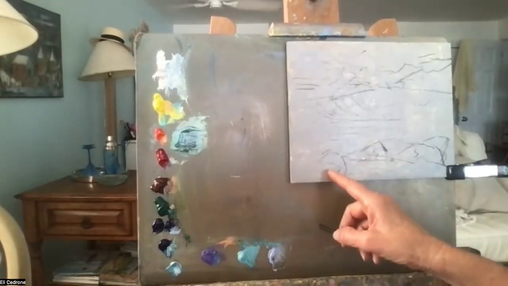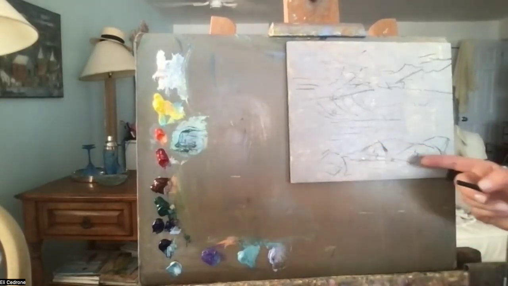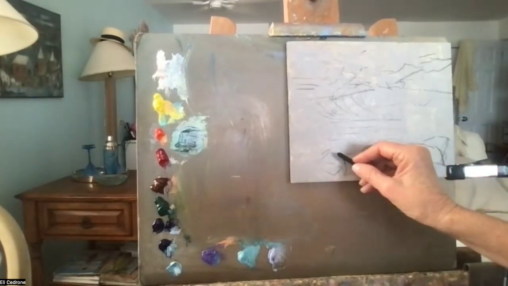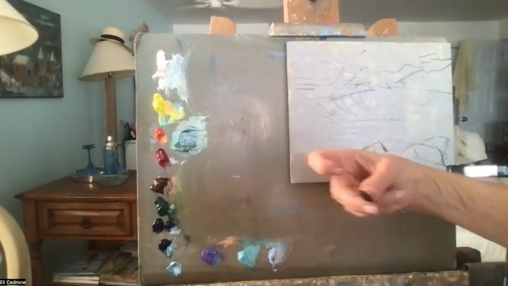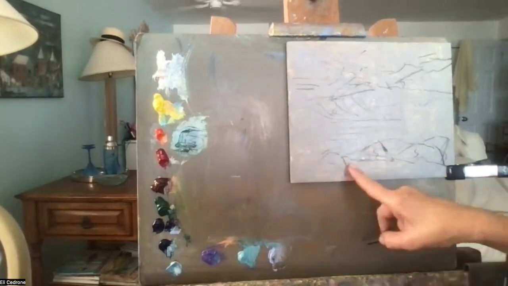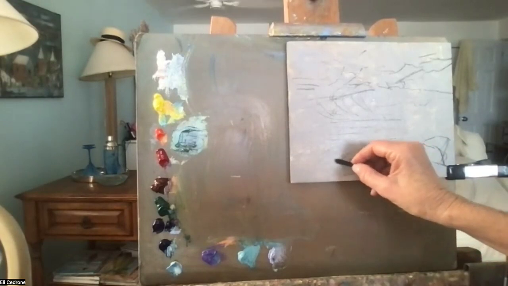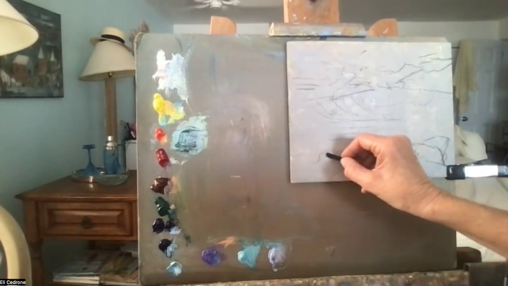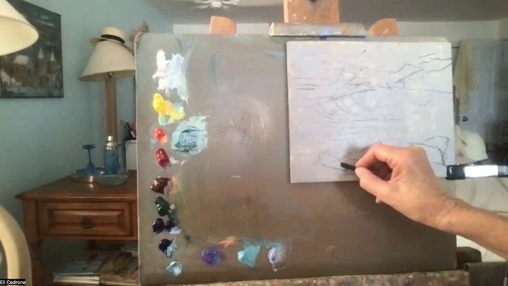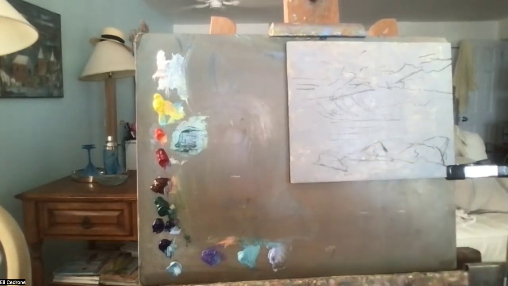This rock's kind of bugging me. This one is nice, and it pinches in, but this one is a little confusing. It's like taking a turn, and I don't know if I like it. I might take it right out, or give myself a little jump and then have another smaller one coming in that way. That makes a little more sense.